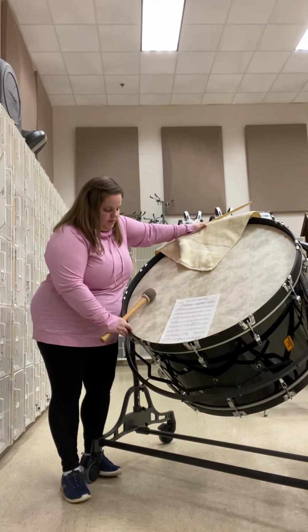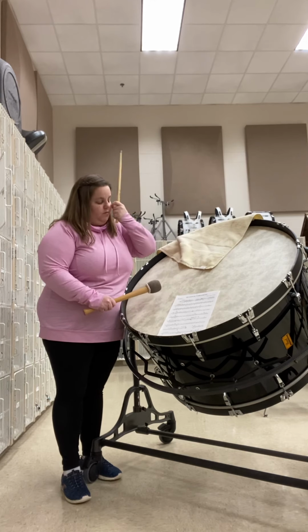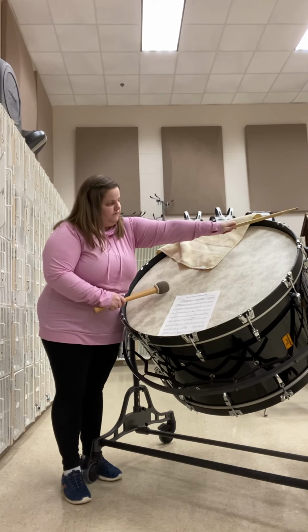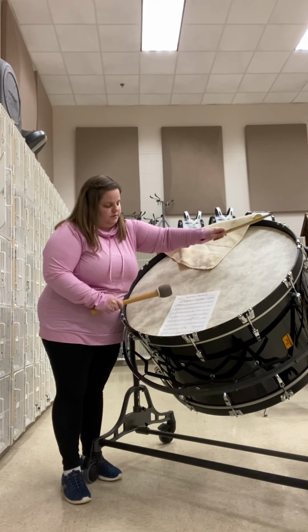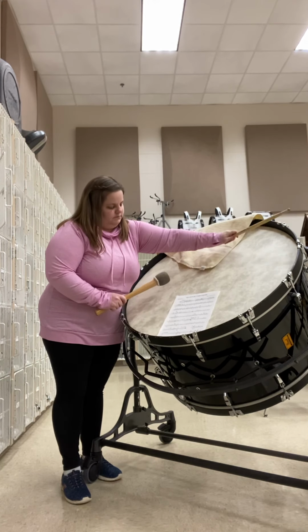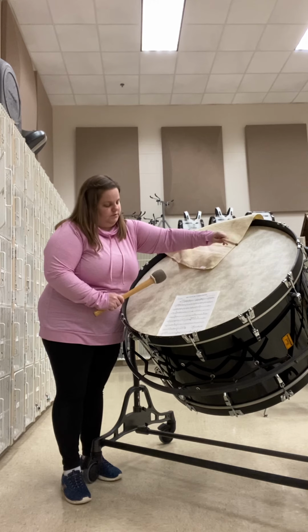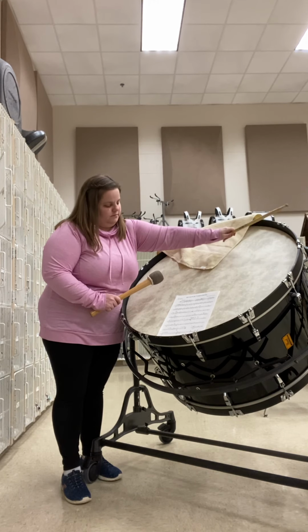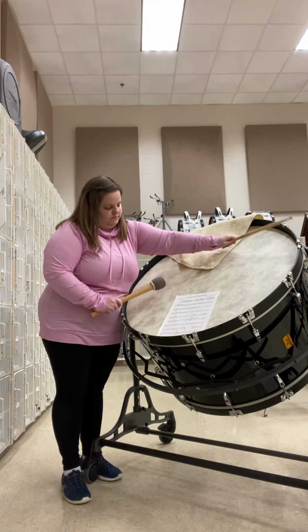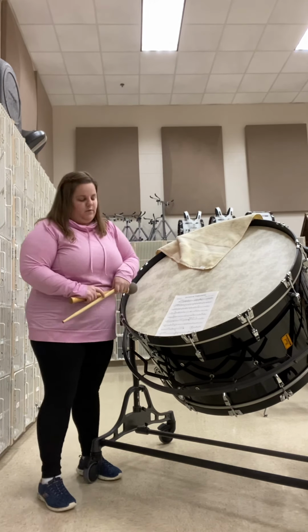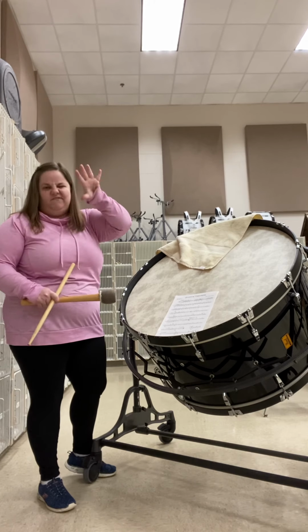So let's do the first 2 lines. Here we go. We rest, 2, 3, 4. 2, 3, 4. 2, 3, 4 snare drum. Measure 7. And I did play one extra note for the next line just because that's how I like to finish.